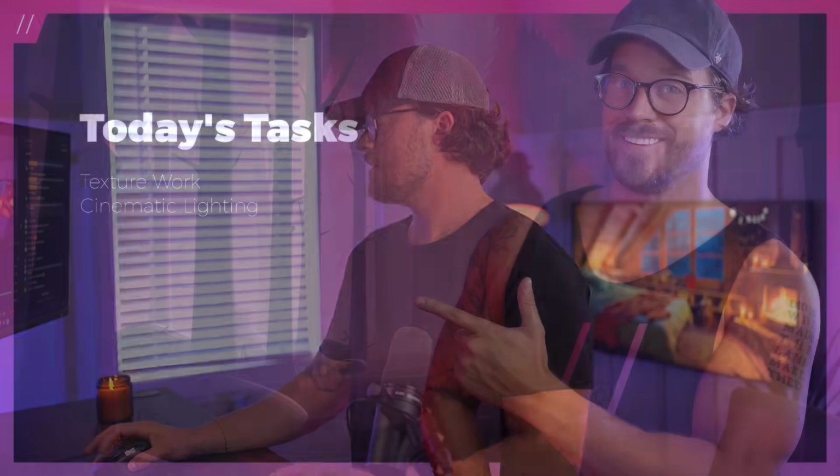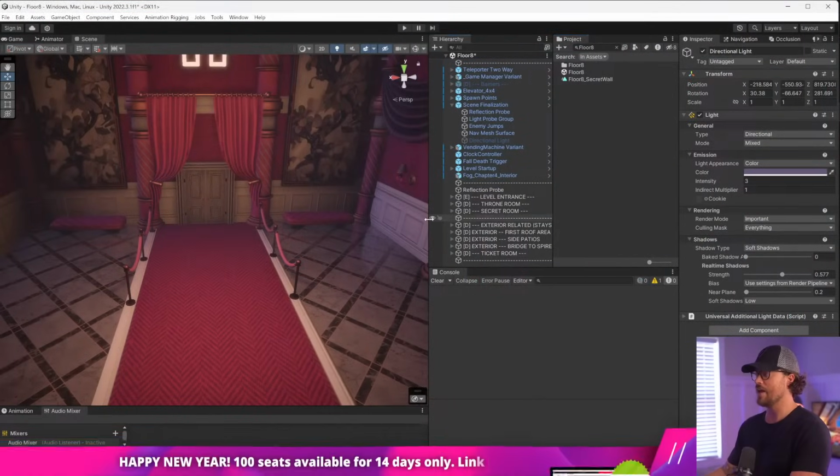Okay, let me show you guys what we're working on today. This is really fun. Today's tasks are, well, we're going to do some more texture work like we did yesterday, and we're also going to do some cinematic lighting. I kind of want to start with cinematic lighting today, okay?